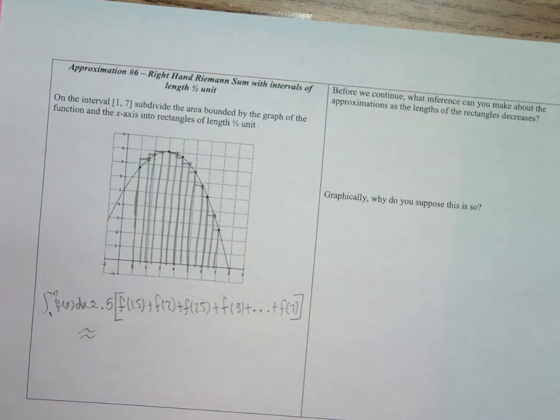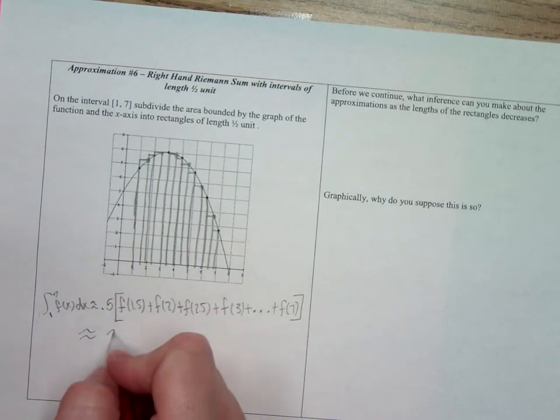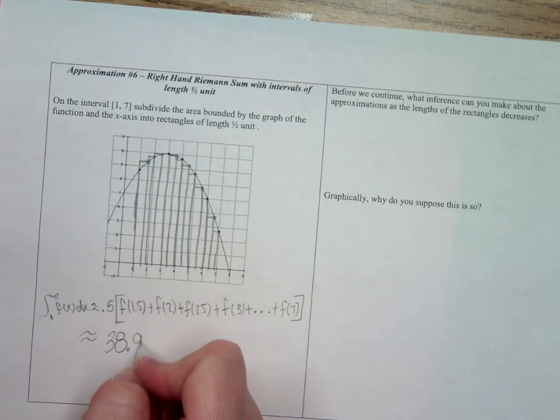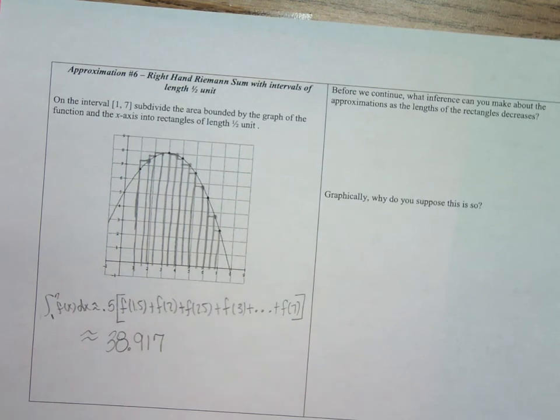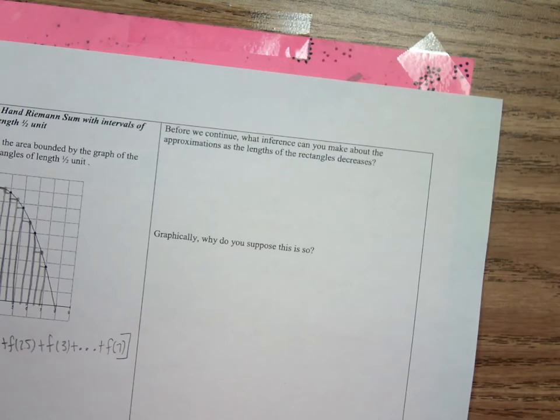What'd you get for this? Did you get this already? Yeah, 38.917. Yes, 38.917. All right, so before we continue, what inference can you make about the approximations as the lengths of the rectangles decrease? Yeah, as the lengths of the rectangles get smaller, the more accurate your estimation is. Right.